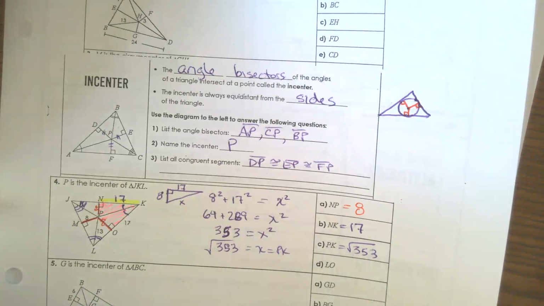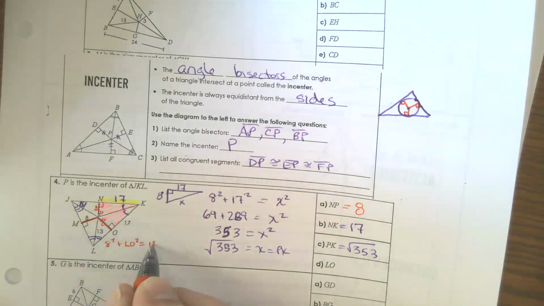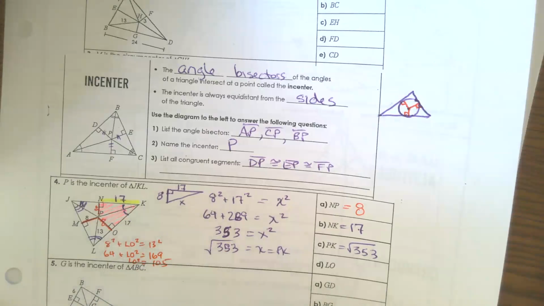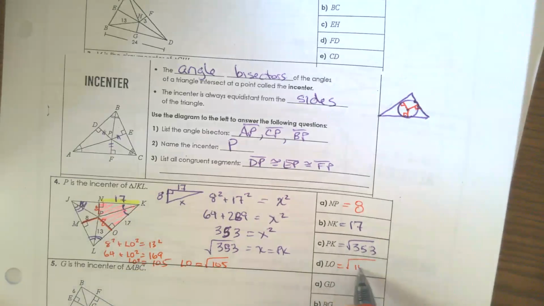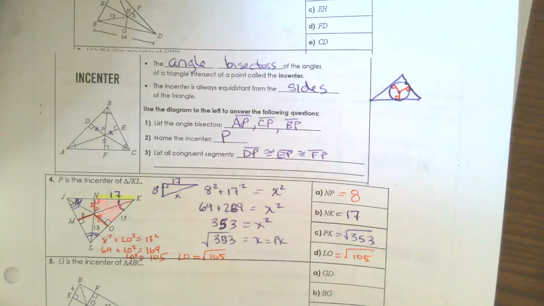Okay, how would I find LO? Oh, Pythagorean theorem again. I'd say 8 squared plus LO squared equals 13 squared. 64 plus LO squared equals 169. So LO squared is 105, which means LO equals the square root of 105. Any questions?